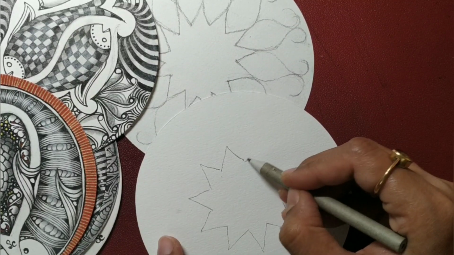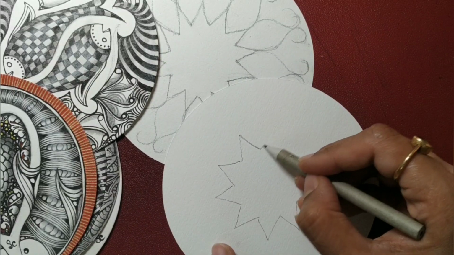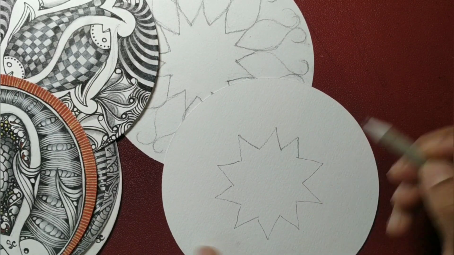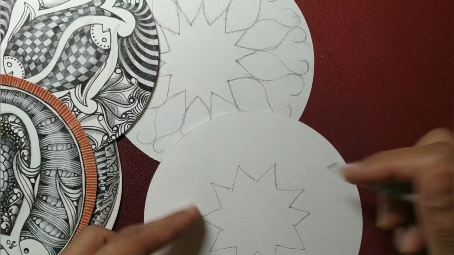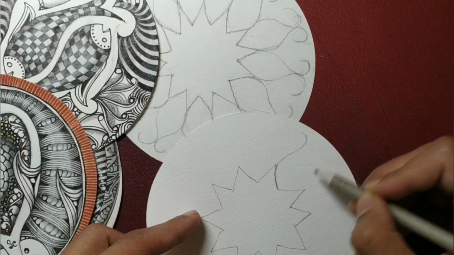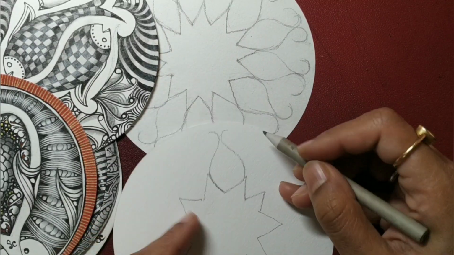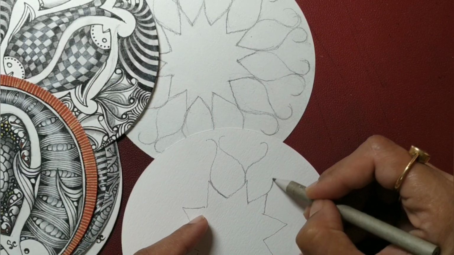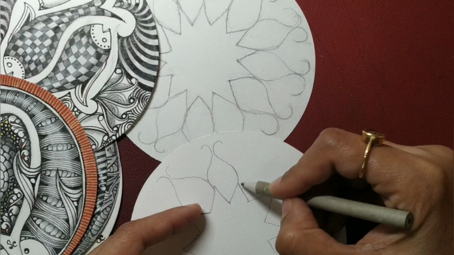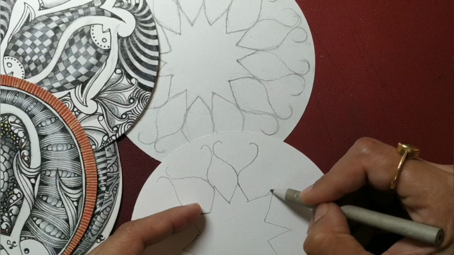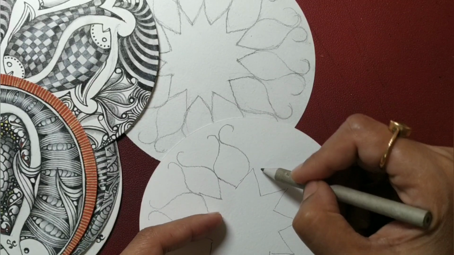So you can start from this shape first, right, and then you can complete it by just adding the fish shape like this.